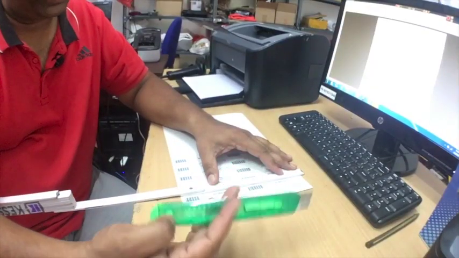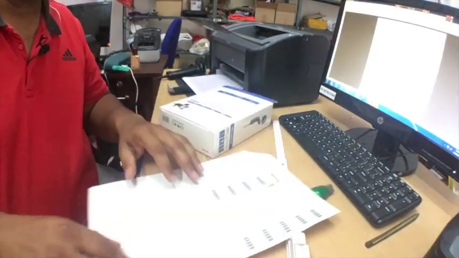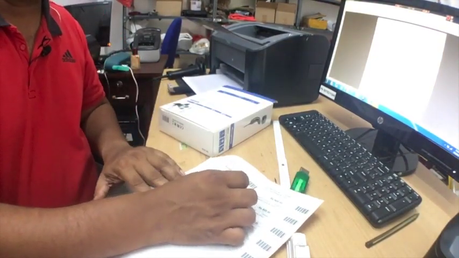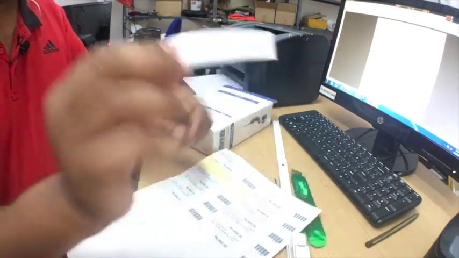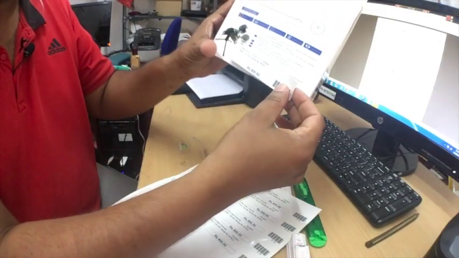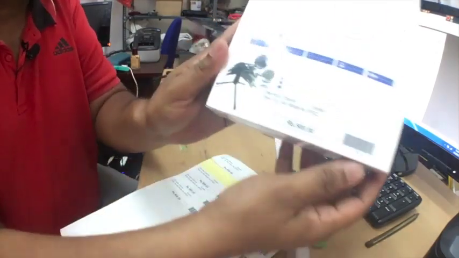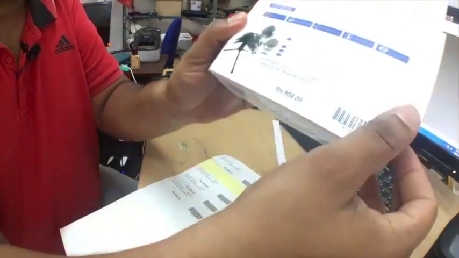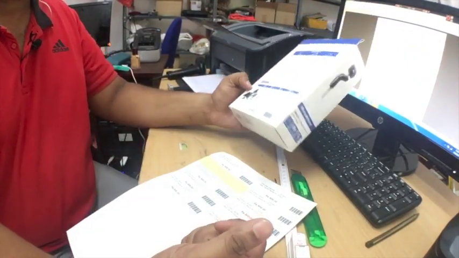Here I have a knife and a scale. I will just make a cut. Now you can simply peel off your sticker like this. See your barcode sticker. You can simply put it behind your product. This looks nice. Protected. Now you can just scan it and start selling your product.